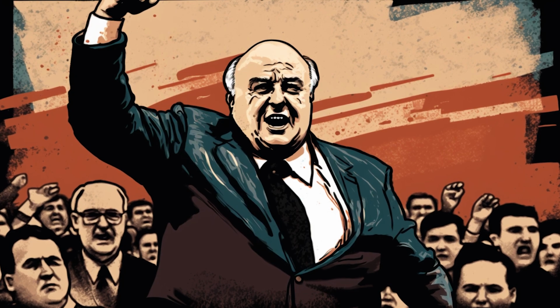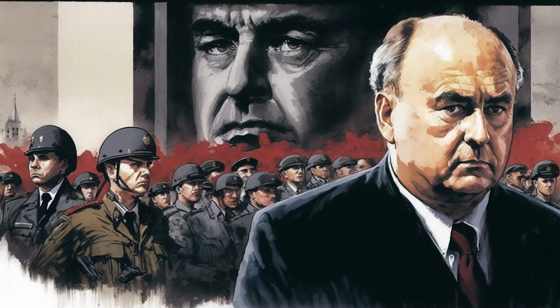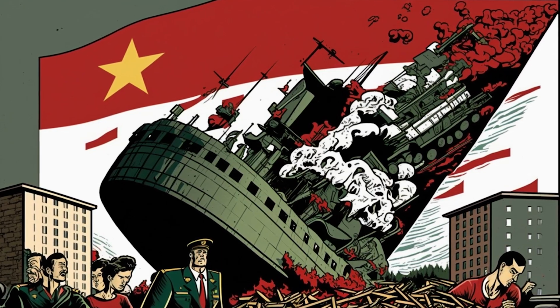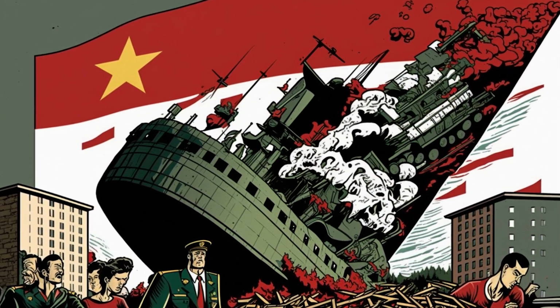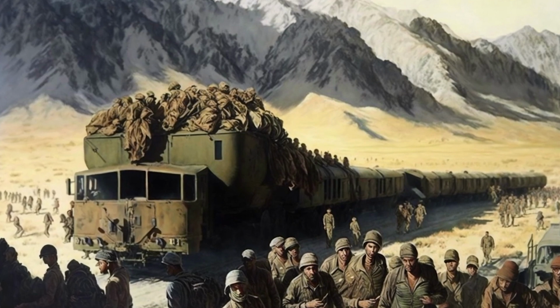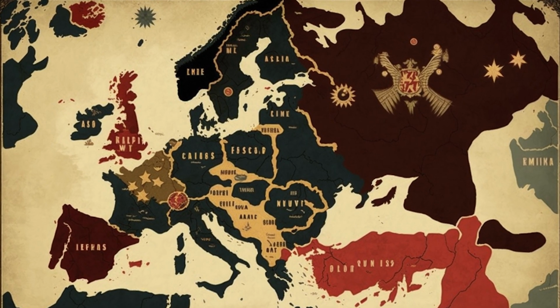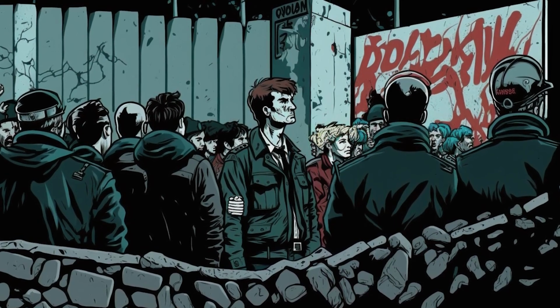In 1985, Mikhail Gorbachev became the leader of the Soviet Union and introduced reforms aimed at revitalizing the economy and political system, known as perestroika and glasnost. However, these reforms proved too late, and by the late 1980s, the Soviet Union was facing an economic crisis and growing social unrest. In 1989, the Soviet Union withdrew its troops from Afghanistan, and several Eastern European countries began to break away from Soviet influence, leading to the fall of the Berlin Wall.